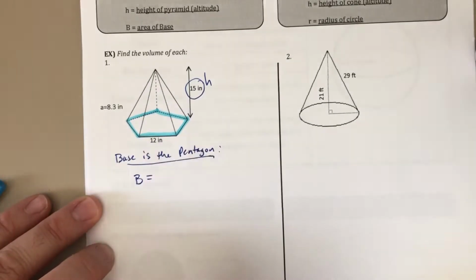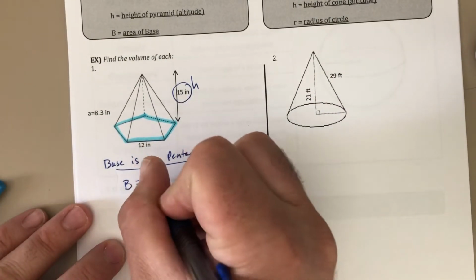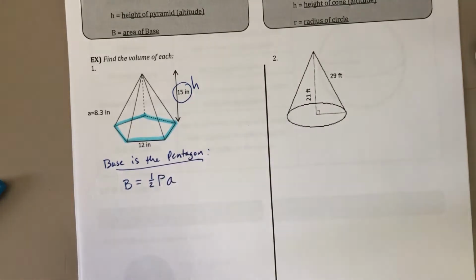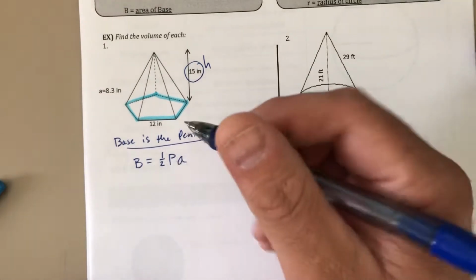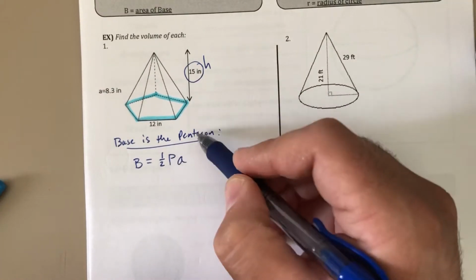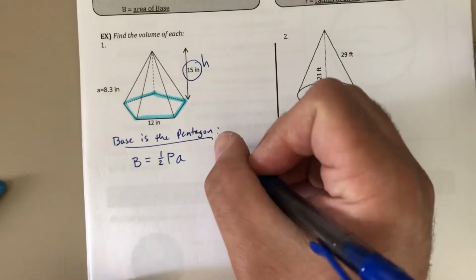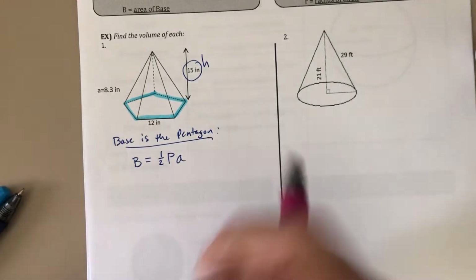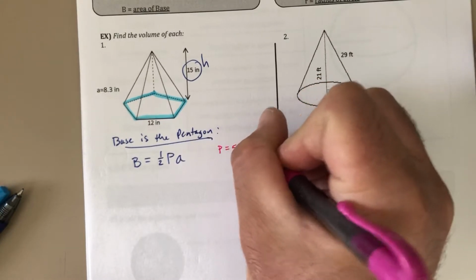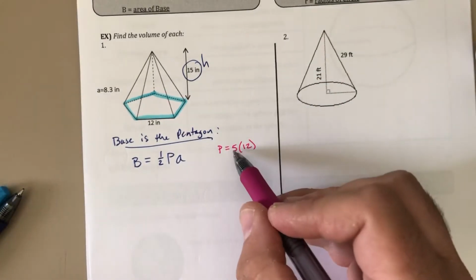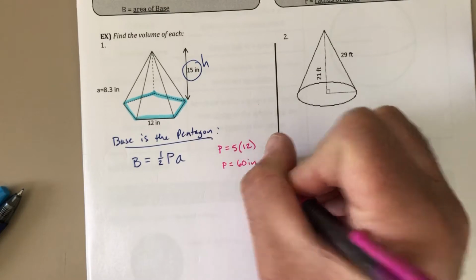And so I'm still calling capital B the area of our base, right, from the formula. And that was 1/2 times the perimeter times the apothem. Remember, little a stood for the apothem. And the P is the perimeter of the shape. Again, we're thinking two-dimensionally here. This is the perimeter of the pentagon. So the perimeter of the pentagon, if I have a little side work here, it's got 5 sides. All of them have 12 inches, right? There's 5 sides on a pentagon. All of them are 12 inches. And so that's going to give us a perimeter of 60 inches.